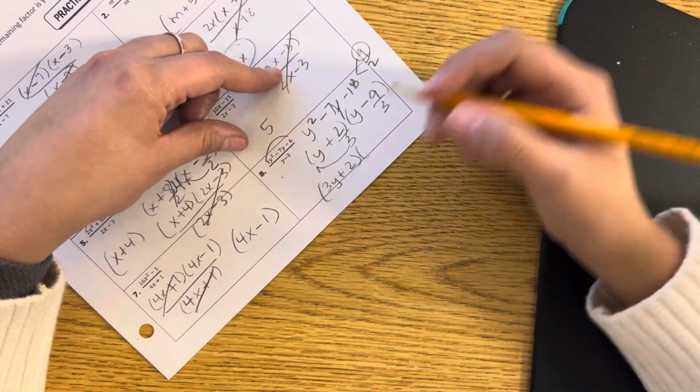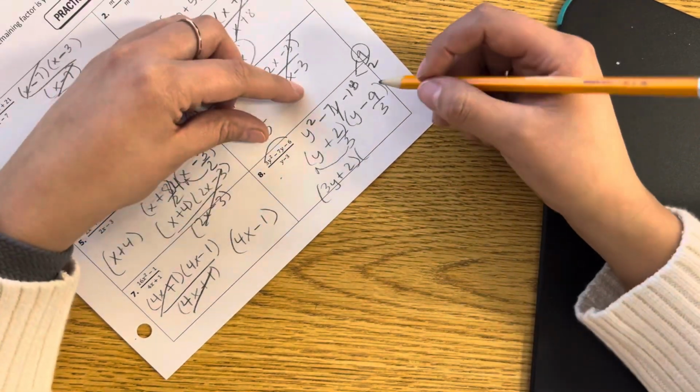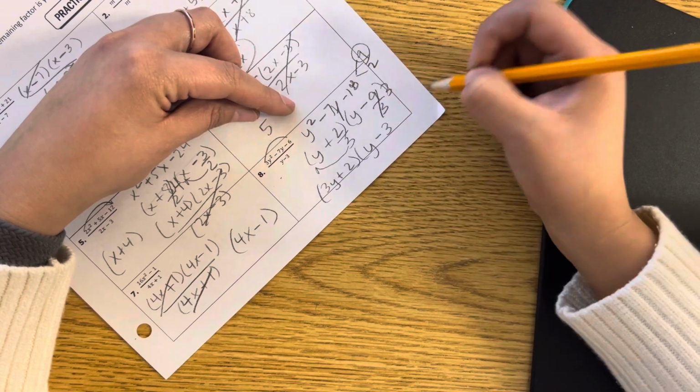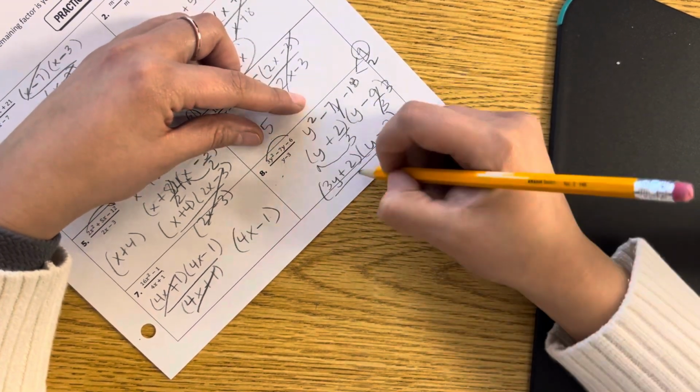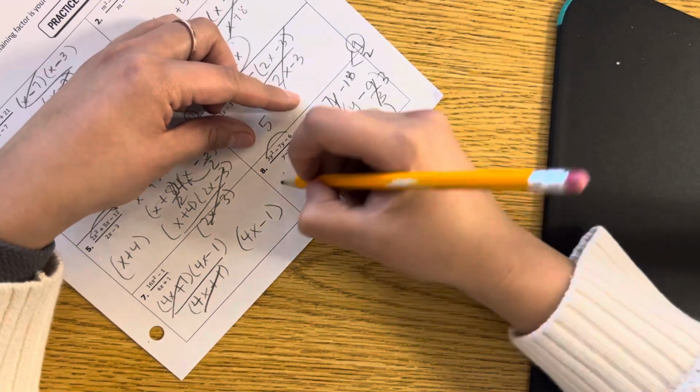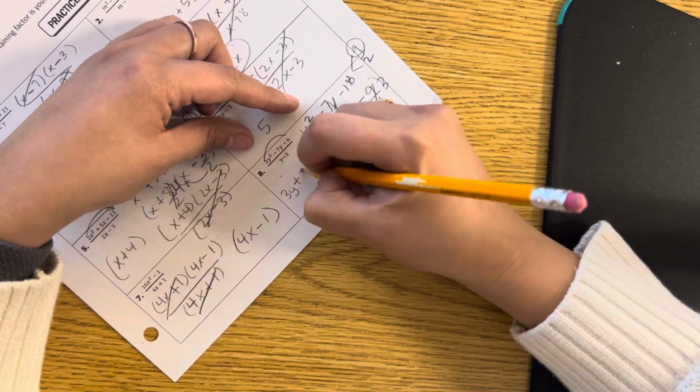I have some that are doing the numerator, so always look out. 9 over 3 simplifies to 3, so there is nothing to slide. Now remember, this whole purpose was to divide by y minus 3, and those are the ones that divide out. So my answer is 3y plus 2.